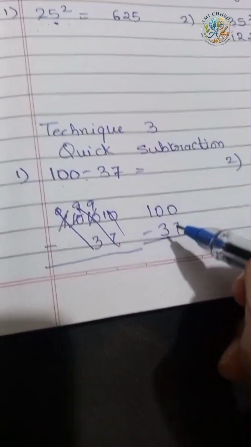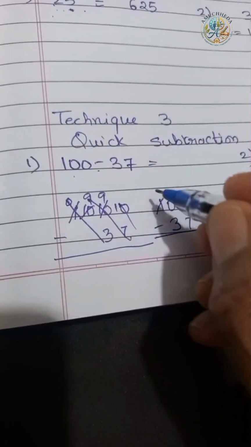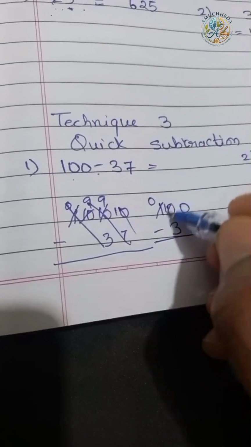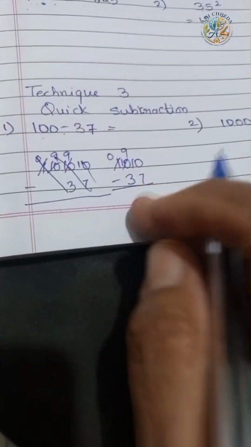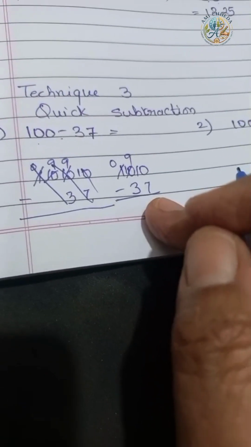In the usual way, 0 becomes 10, 9, 10, right? Then 10 minus 7 and so on. Here the chances of mistakes arise.